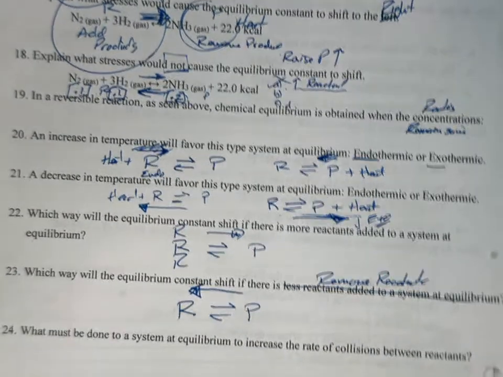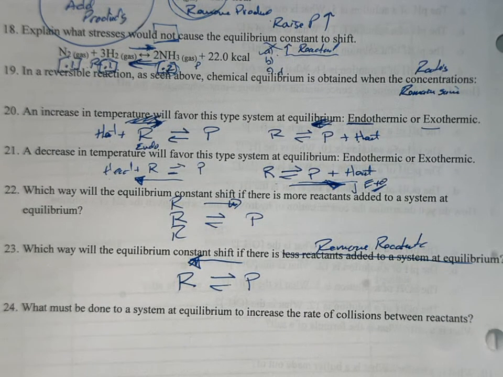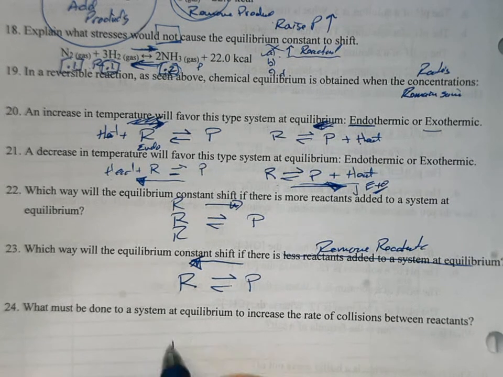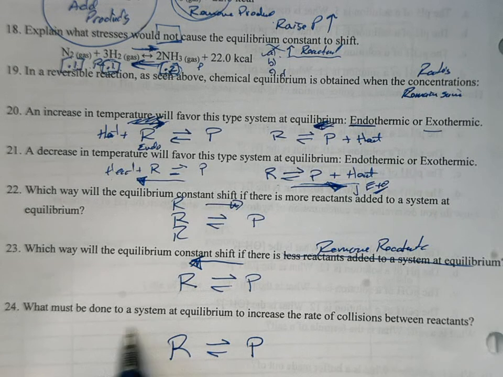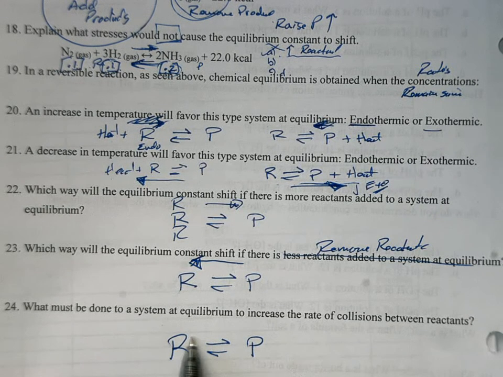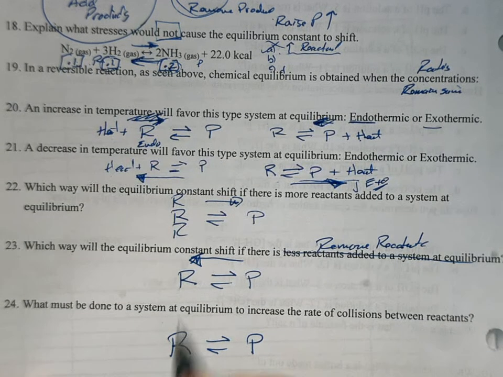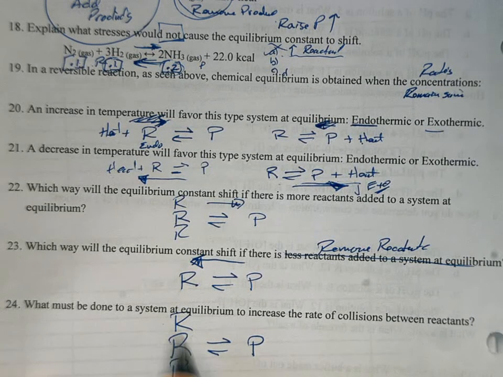And lastly, number 24. What must be done to a system at equilibrium to increase the rate of collisions between reactants? Well, let's see here. Reactants, draw the diagram, products. Well, you can either add more reactants, because if you get more reactants in there, they're going to be colliding with each other more.